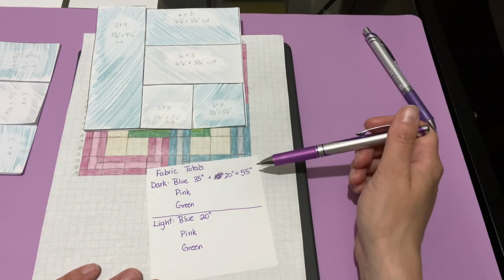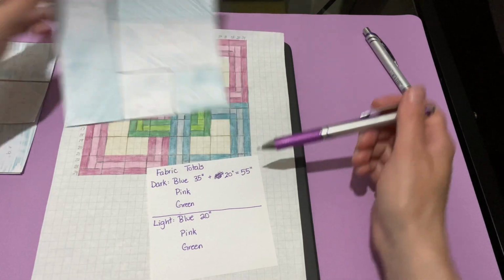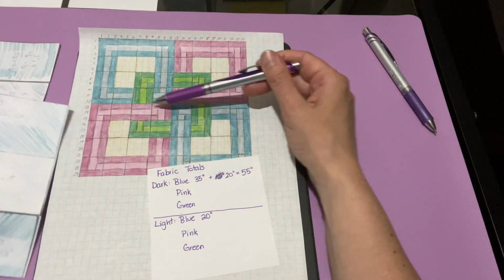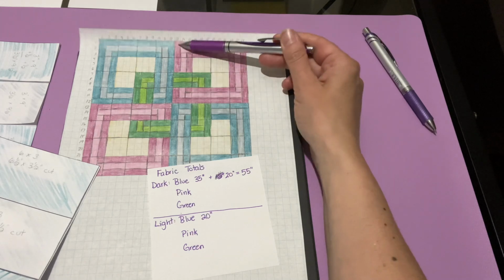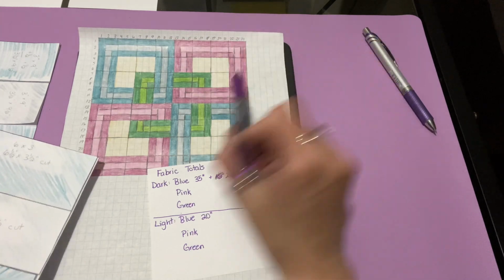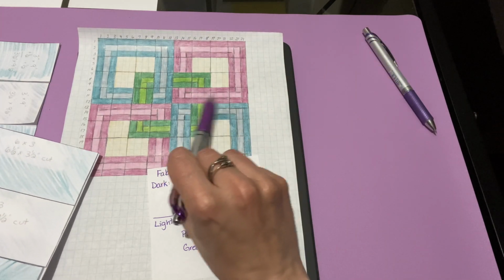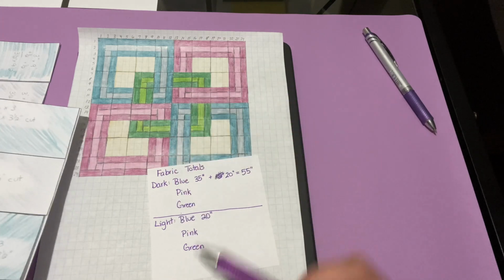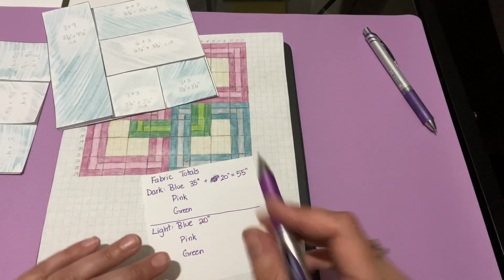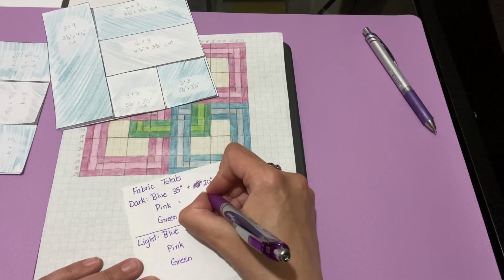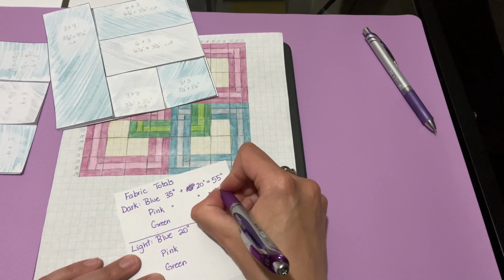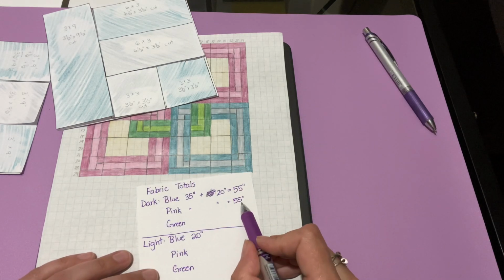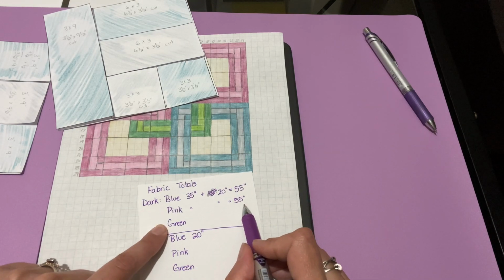With my dark blue fabric figured out, my pinks have the exact same fabric needs. The squares are the same size. I have the same number of corner squares and the same number of these other directional running squares. So my pink, I'm just going to do that, and I know that I need 55 inches over here.